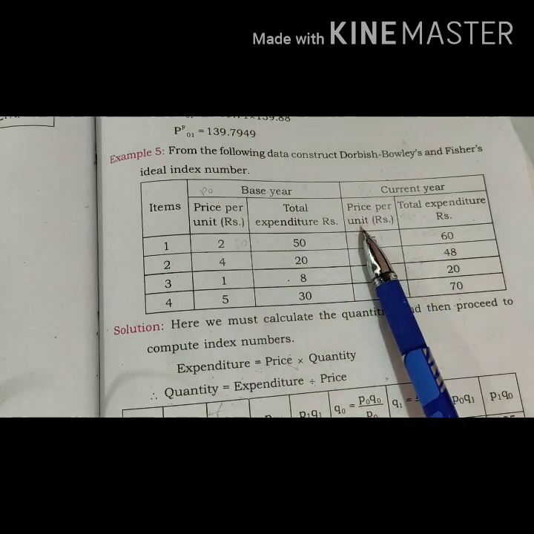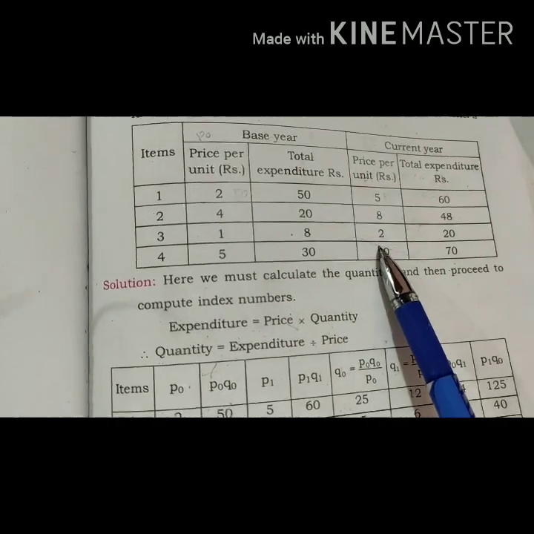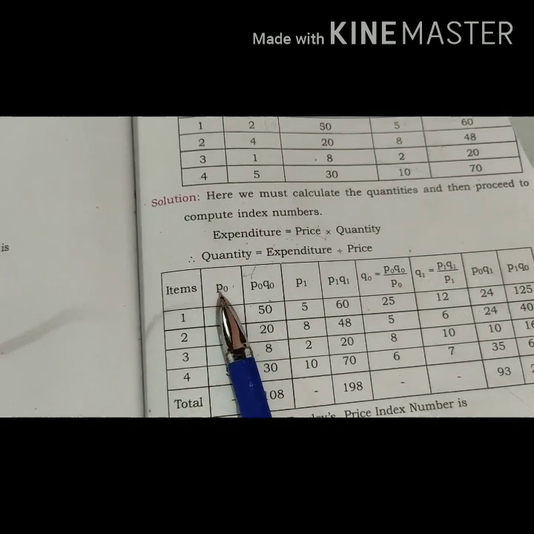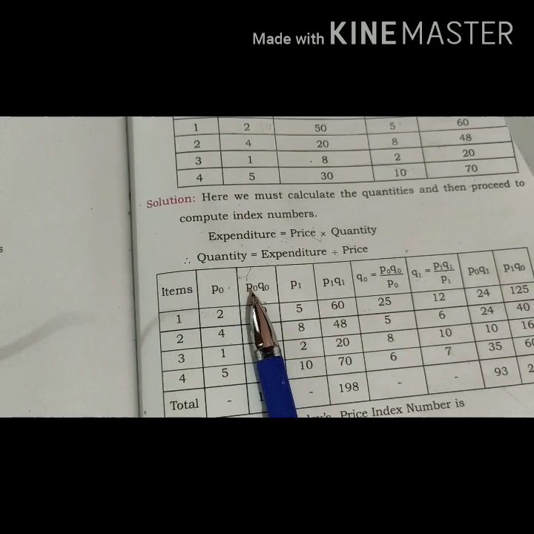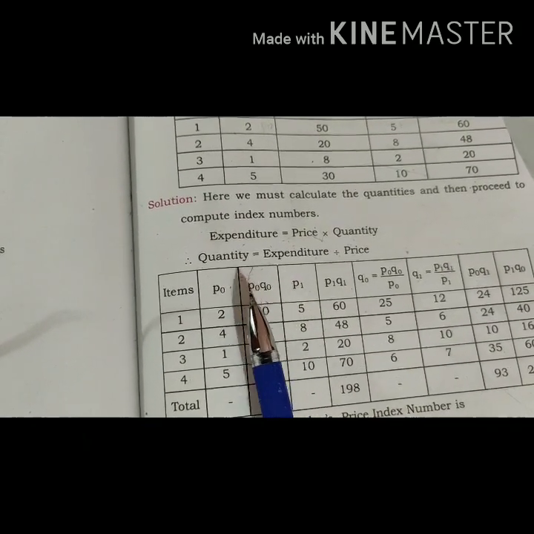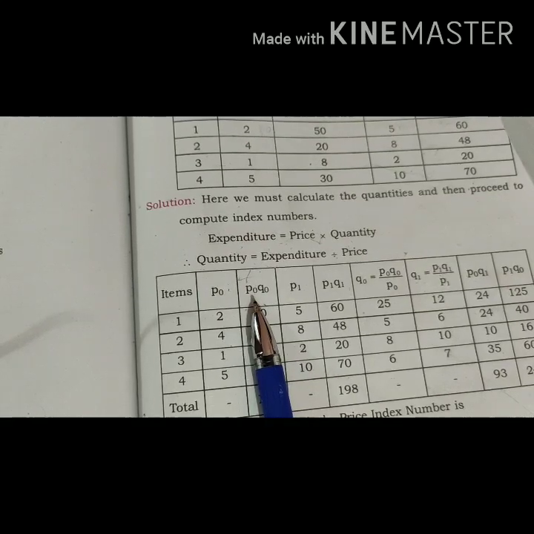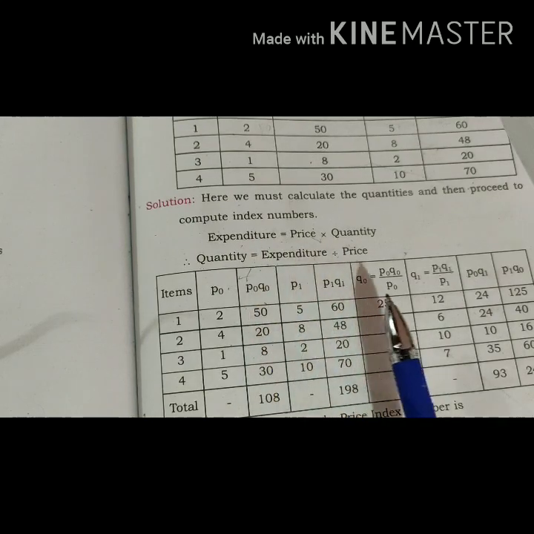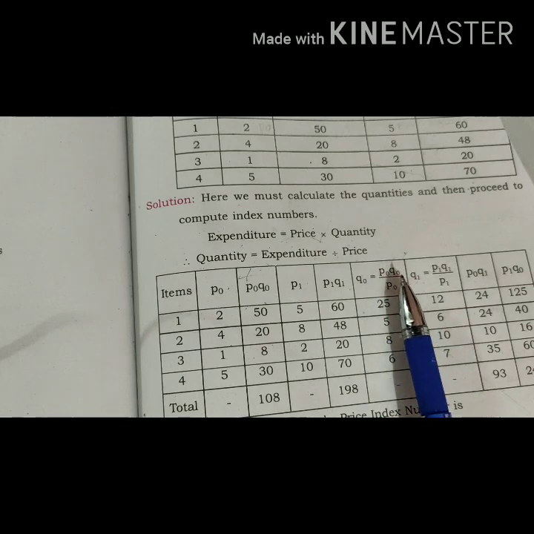Here the current year price will be in terms of P1. See, it has been written. P naught Q naught will represent the expenditure, but we don't need that expenditure, whereas we need to calculate Q naught by applying P naught and P naught Q naught. So the formula to calculate Q naught is: Q naught is equal to P naught Q naught divided by P naught.